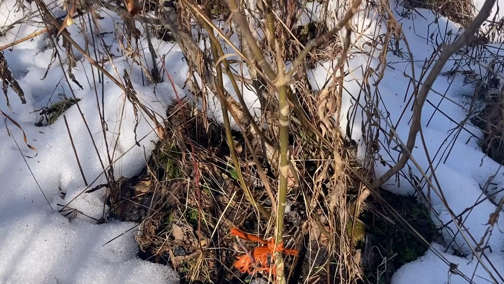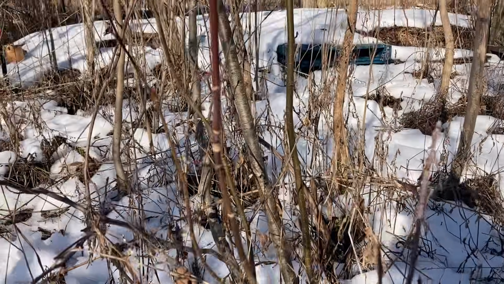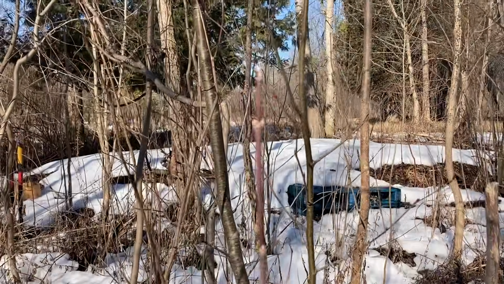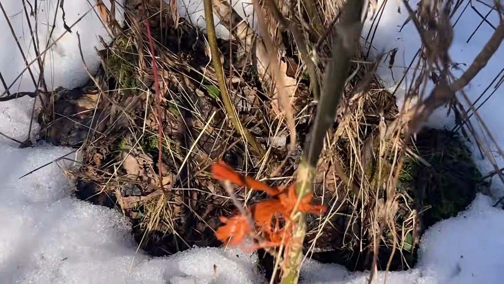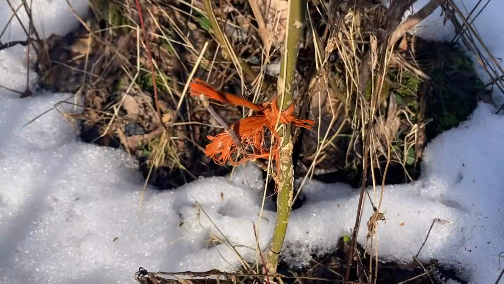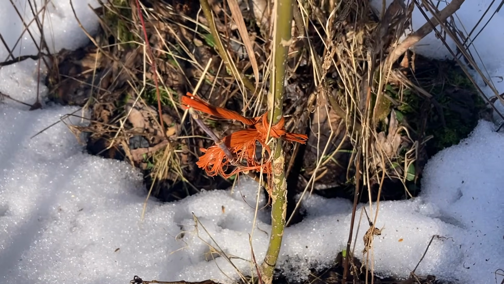And here is another one. This one's a good 1.20 meters tall. I'm going to change the position of this twine. Maybe next year we'll be able to remove it altogether.